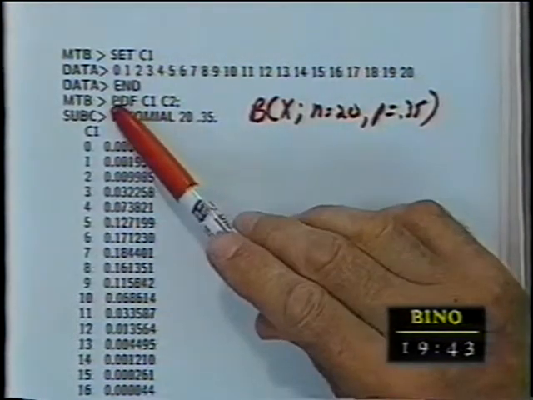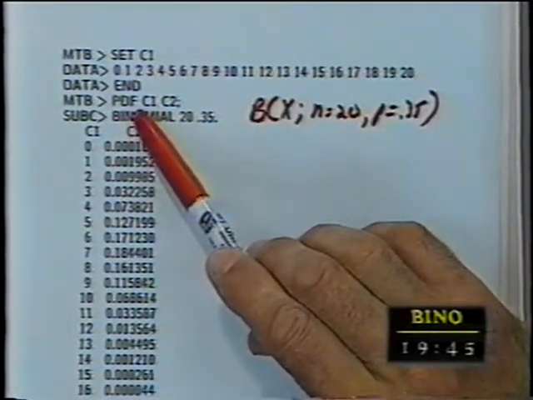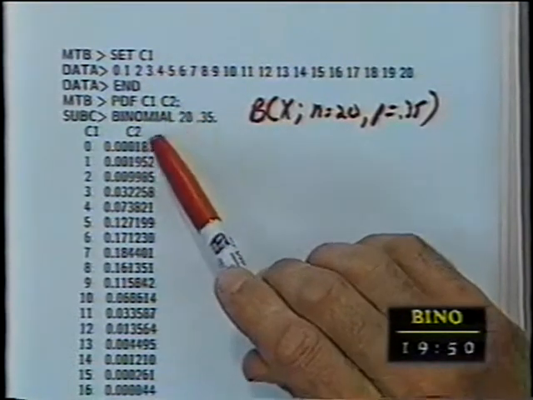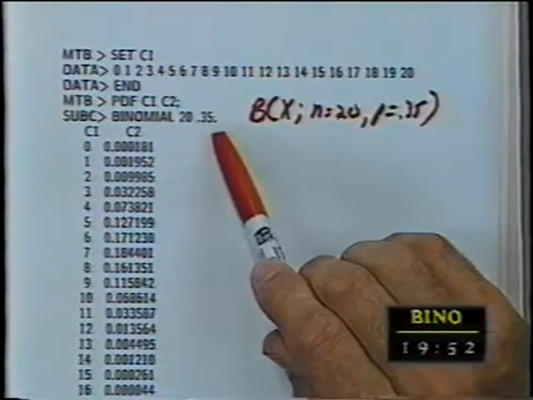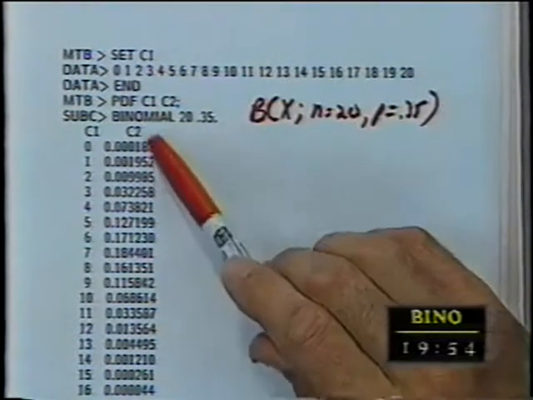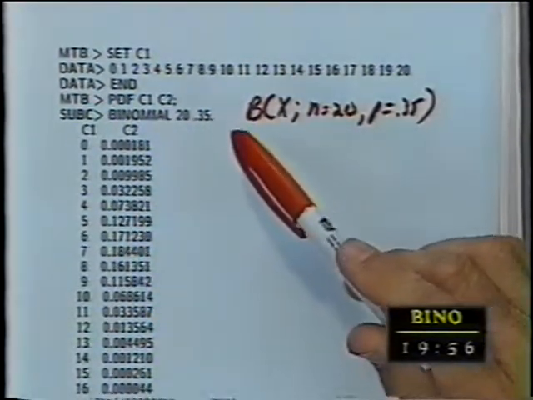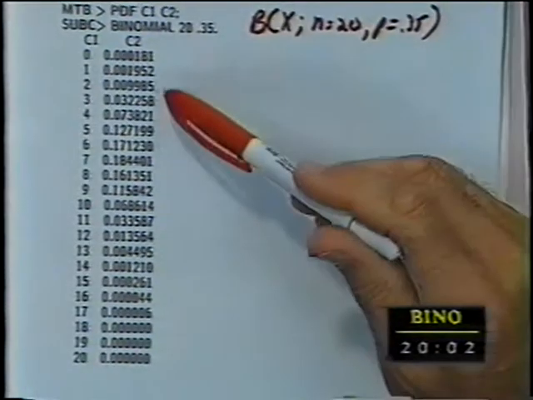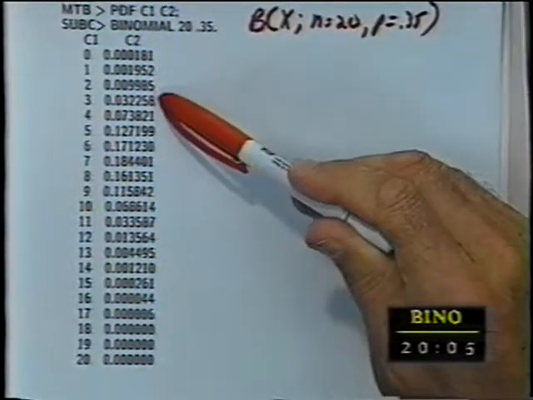And my data, say, give me the probability density function of the data in C1, put it in C2, for the binomial distribution with n of 20 and p of 0.35. And here it is, spits it out. You see some of them on the screen. If I lift it up, you'll see the rest. Okay? So you've got all these probabilities.